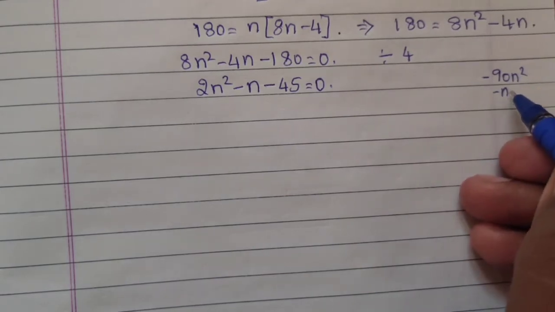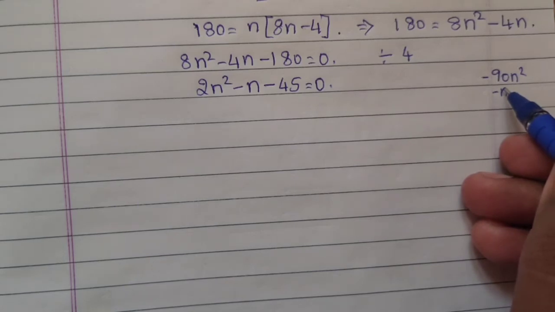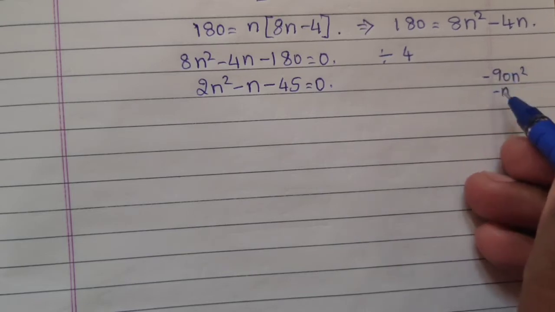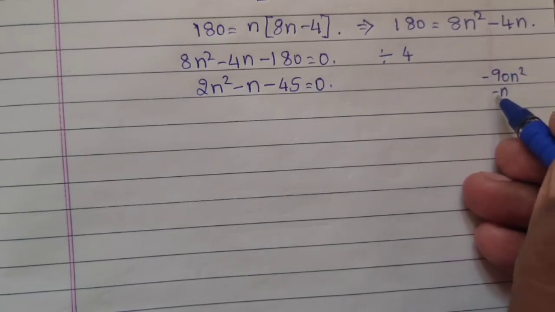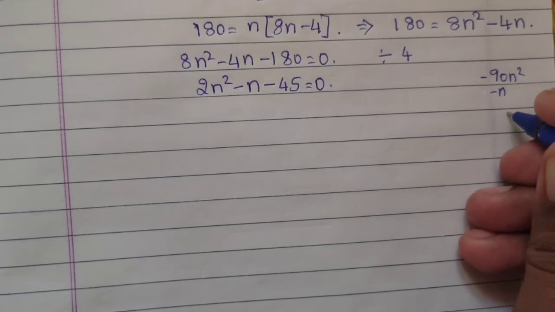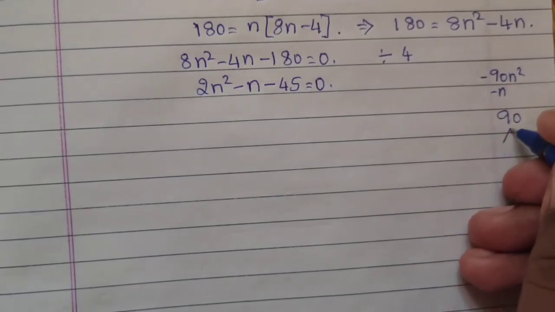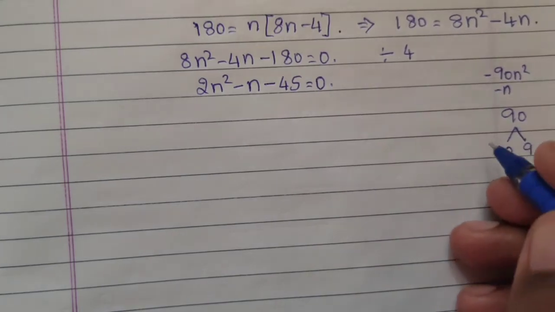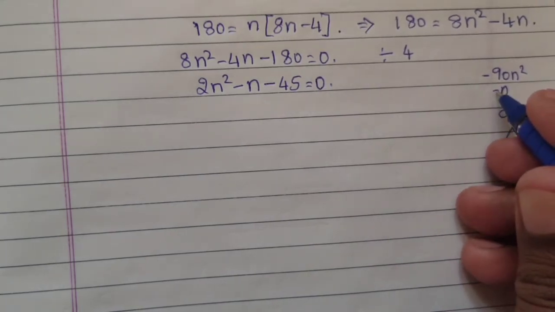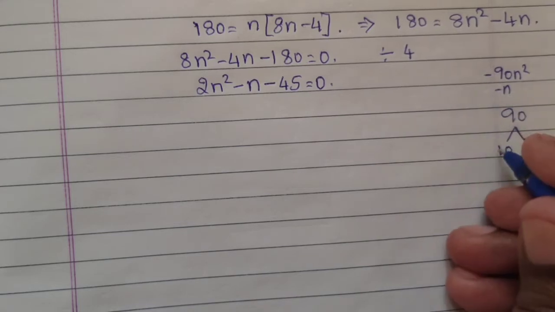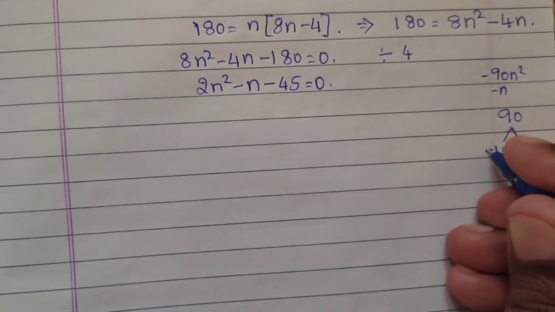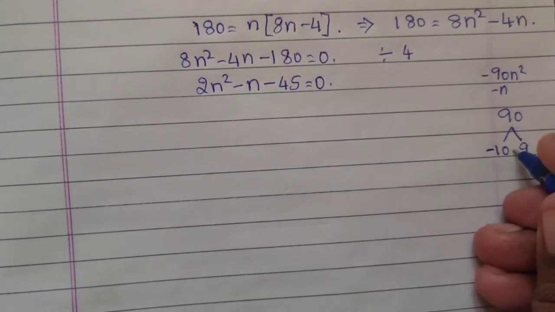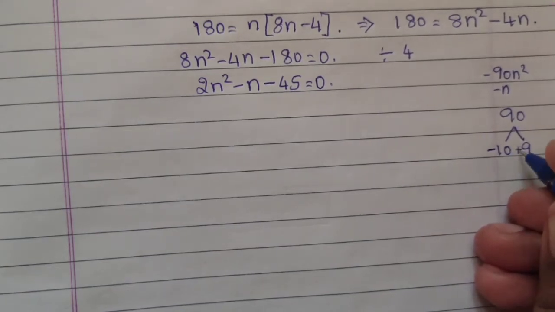Now we have to divide this middle term such that the product must be equal to minus 90n square and their sum must be equal to minus n. So 90 can be written as 10 into 9. Here we have to get minus n, so the greater number is minus 10, the smaller number is plus 9.